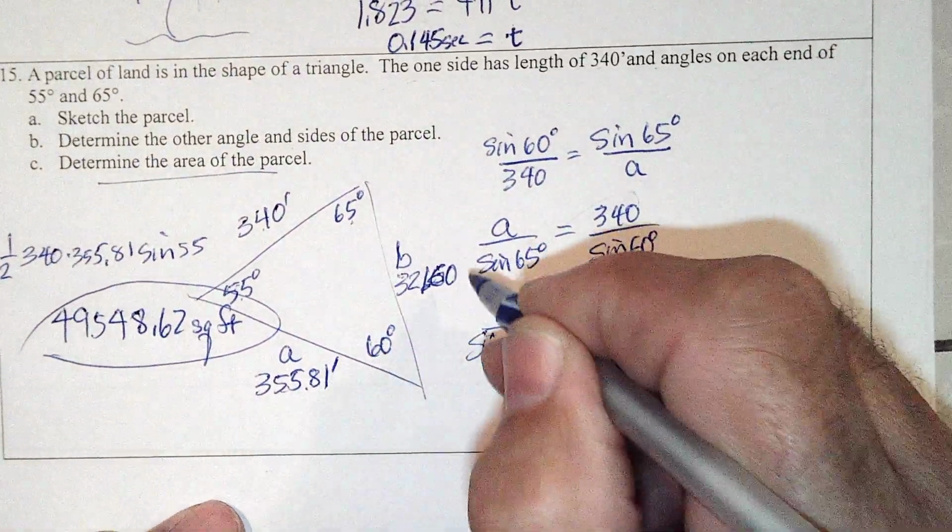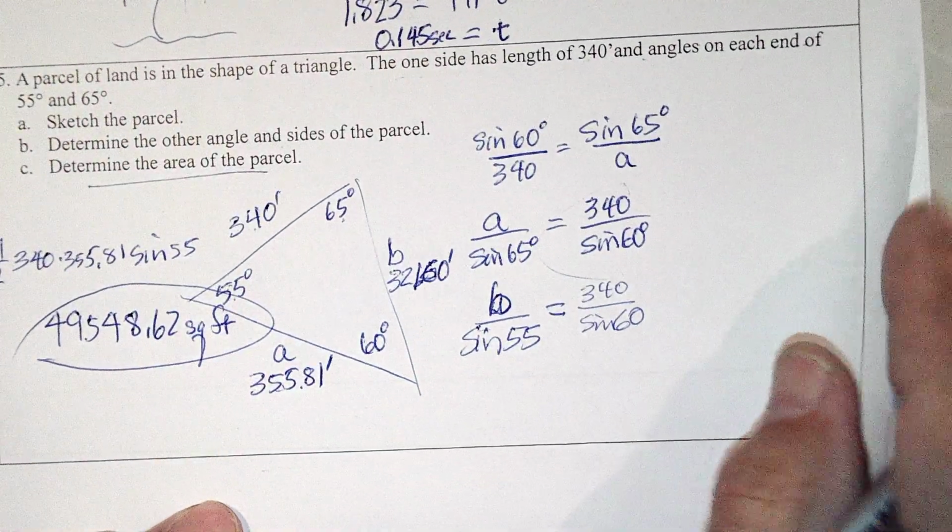And these are in feet. Okay. Another page.